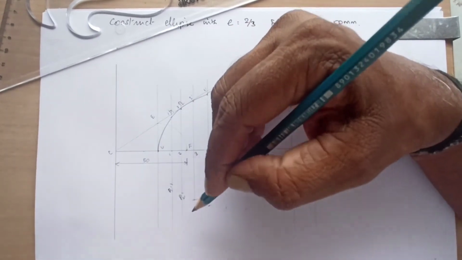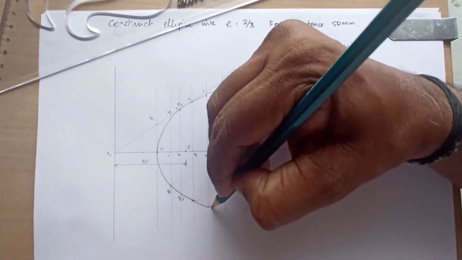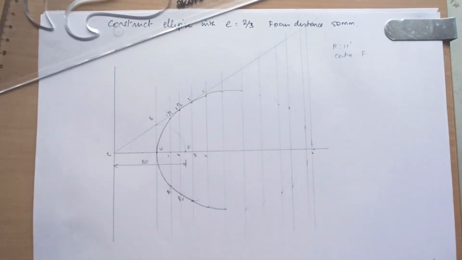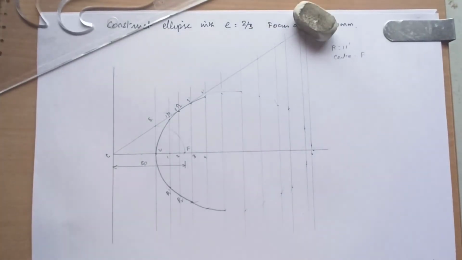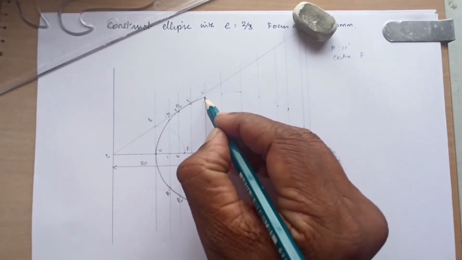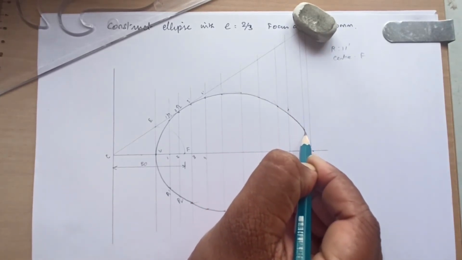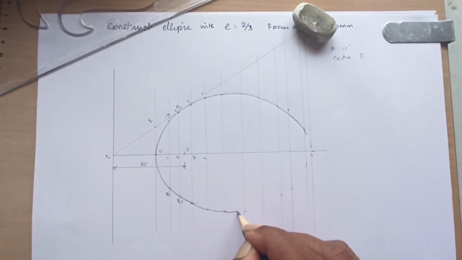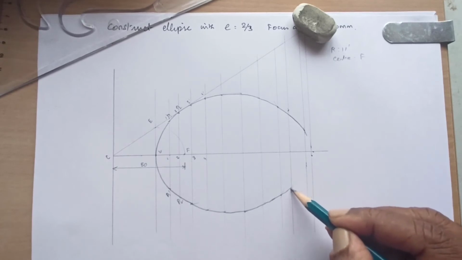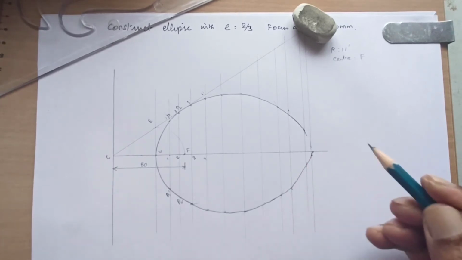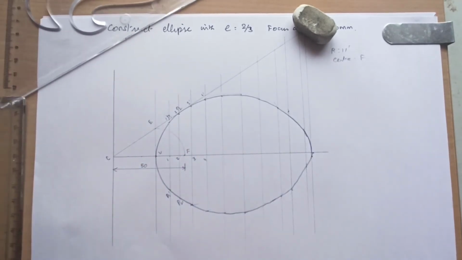Otherwise, we can draw a freehand curve also like this. So this freehand curve can be completed like this. This is how we can complete the ellipse.